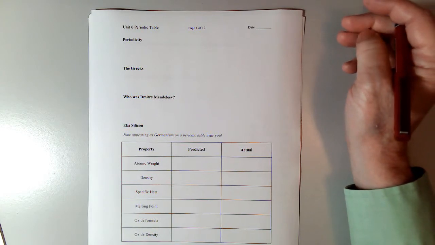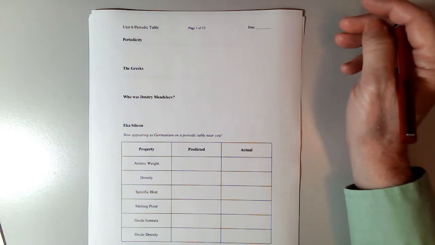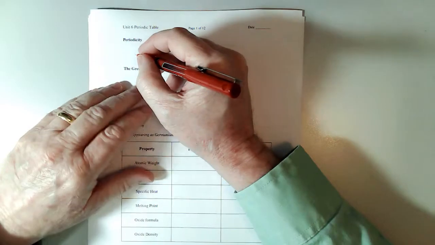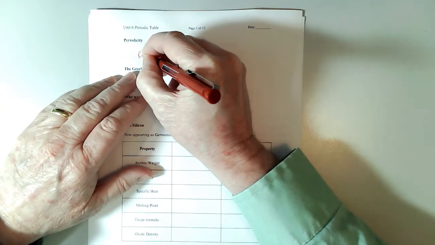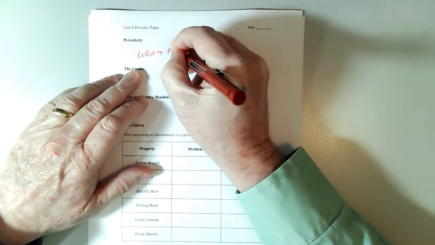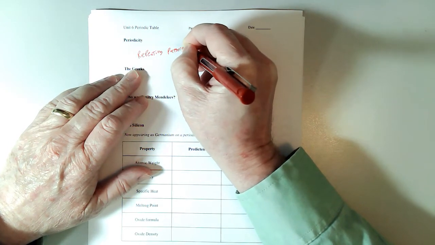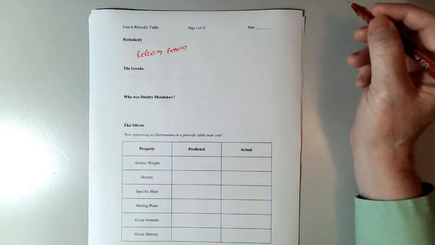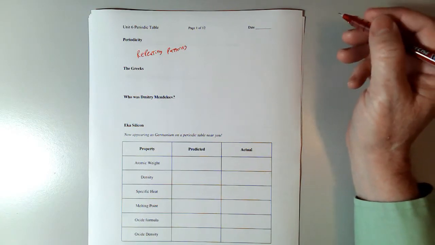We're going to start off this semester by looking at periodicity and the periodic table. So periodicity can basically be referred to as repeating patterns on the periodic table itself. Okay? And that's going to be pretty much the theme for the whole chapter.